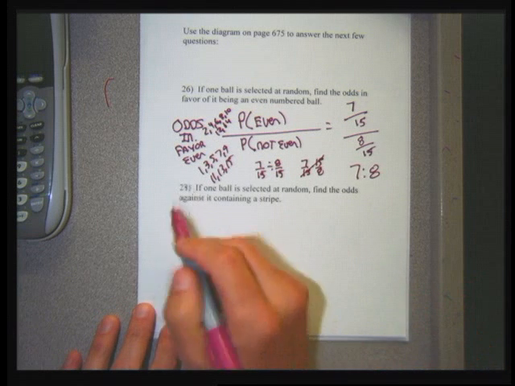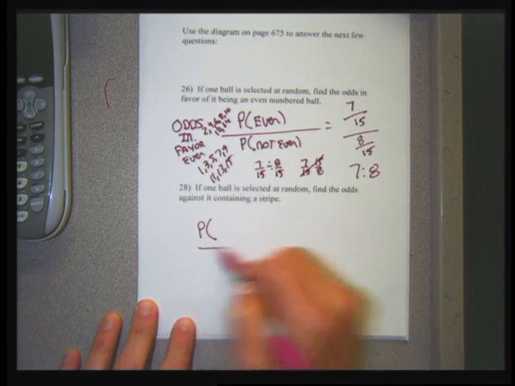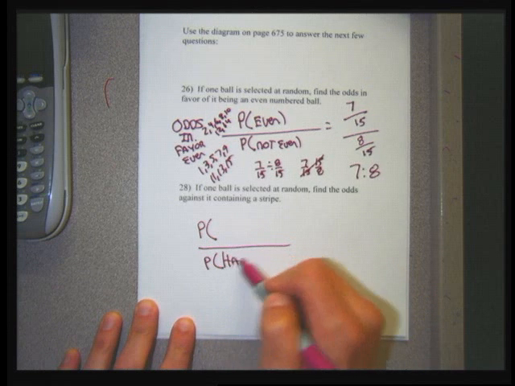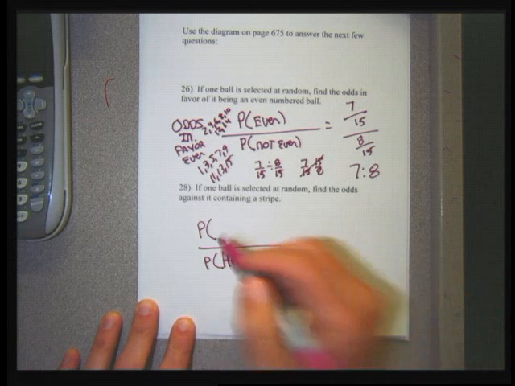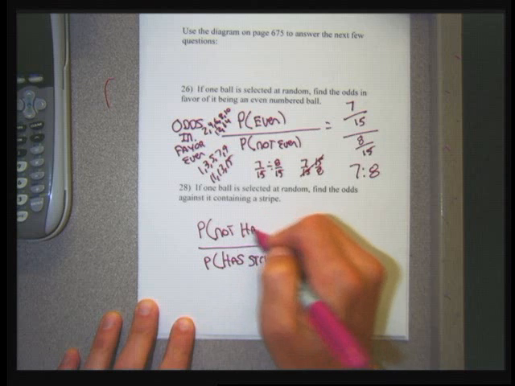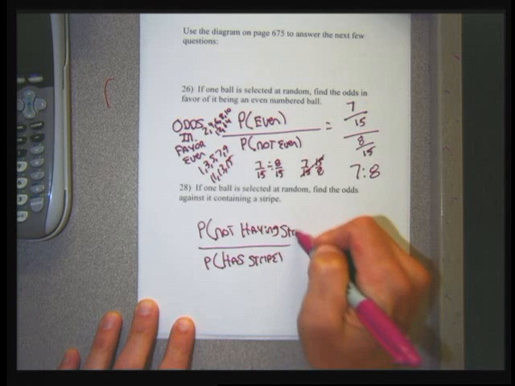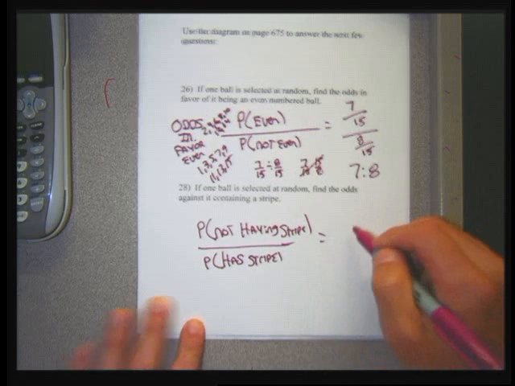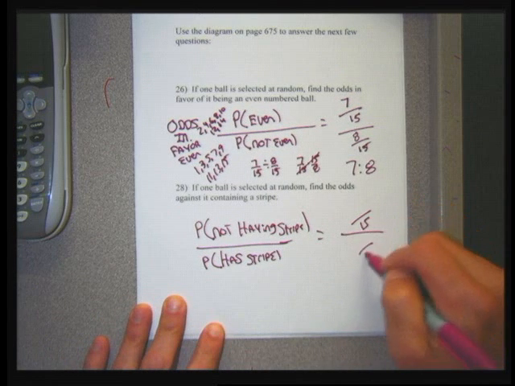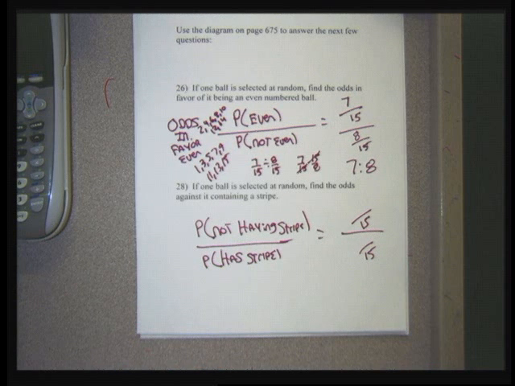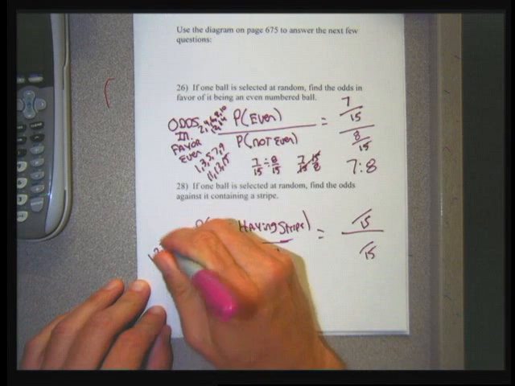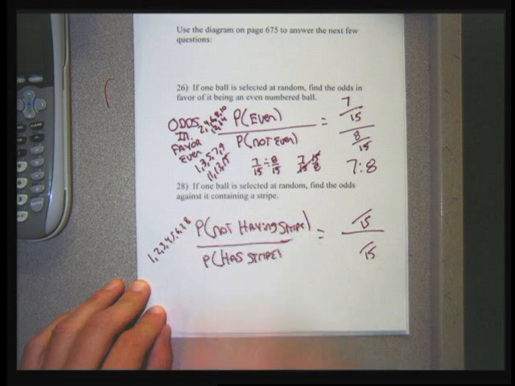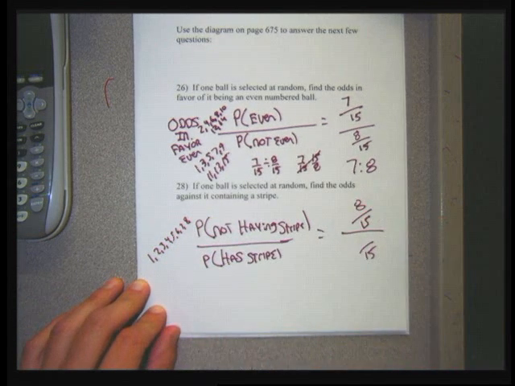Now the odds against a stripe. That's the probability in the denominator that it has a stripe. In the numerator, the probability against means not having it. So it's going to be the probability of not having a stripe divided by the probability of having a stripe. Both of the probabilities are going to have 15s in the denominator because there are 15 balls that I can choose from. In the numerator, the ones that don't have the stripes are 1, 2, 3, 4, 5, 6, 7, and 8. Those are solid balls. There are 8 balls that don't have stripes.